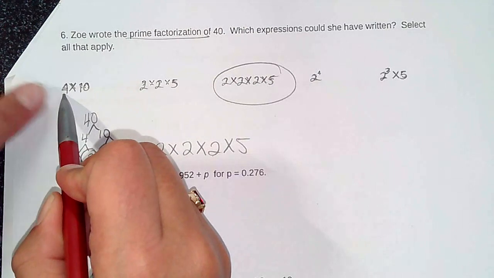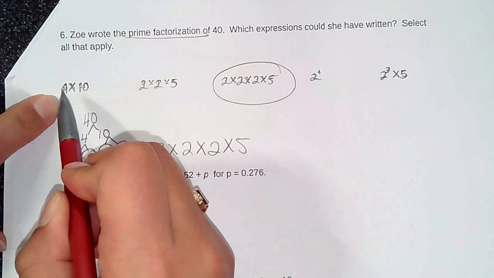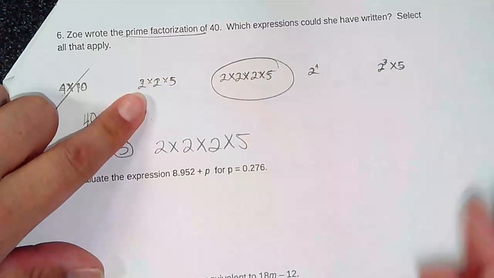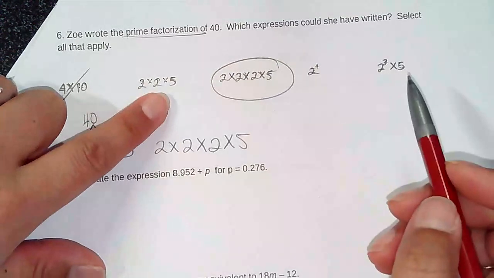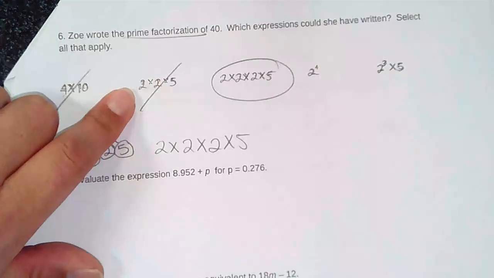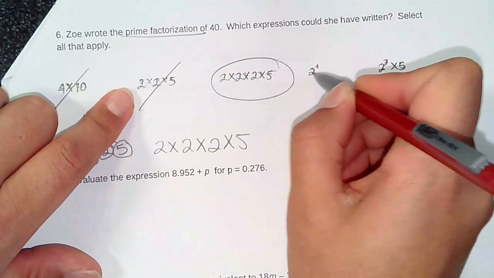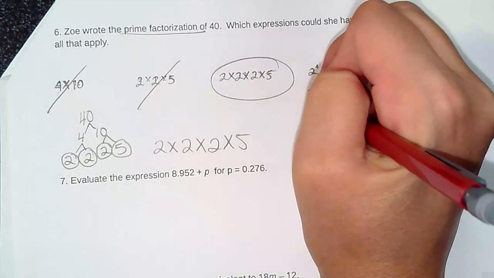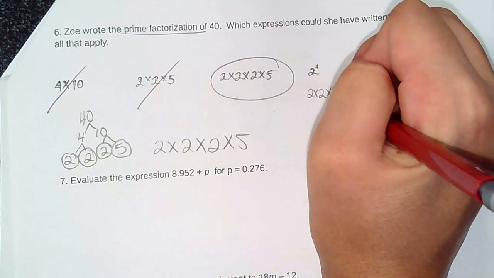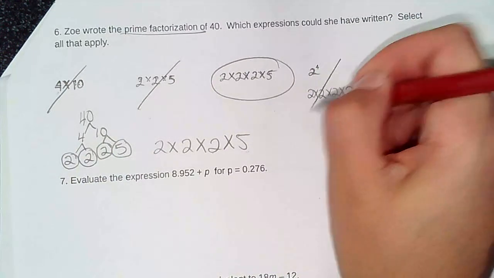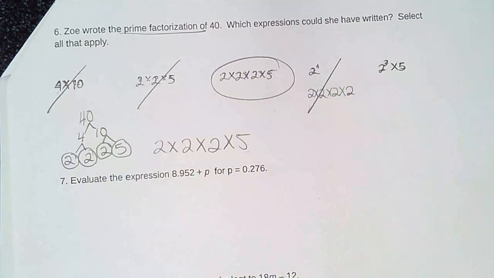Prime factorization. These are not prime numbers, 4 and 10. So I know it can't be this. Here I have 2 times 2 times 5, but I have to have 3 2's. So it cannot be this. Here I have 2 to the power of 4. Well, that represents 2 times 2 times 2 times 2. That is not what I wrote for my prime factorization. So that is not an answer.